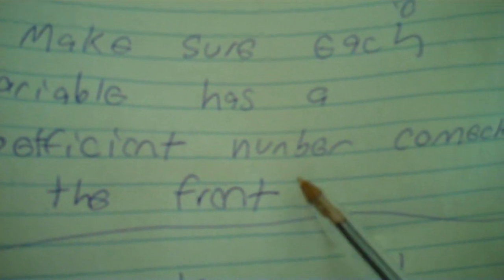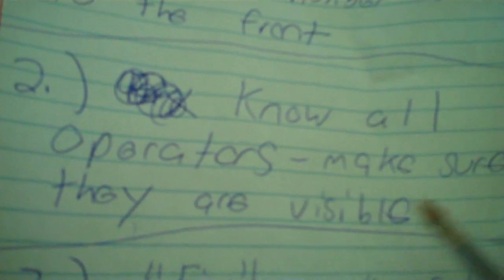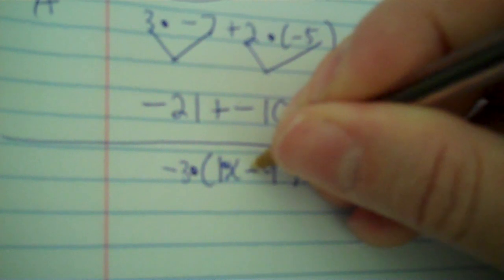Okay, so that's that. Now we're simplifying with variables, but we're not given a replacement. So now we're given no replacement. Okay. So we have negative 3, parentheses x minus 4. First off, make sure each variable has a coefficient number connected to the front. So this x, we need to put a number. Since we don't have one, we're going to use a 1. Okay. Know all the operators, make sure they're visible. So you got times, minus, so minus, and you're good.